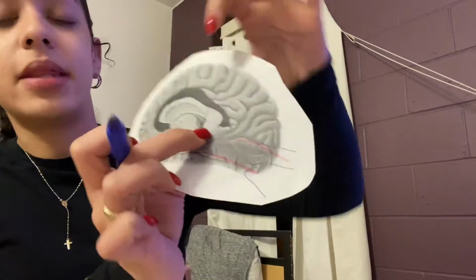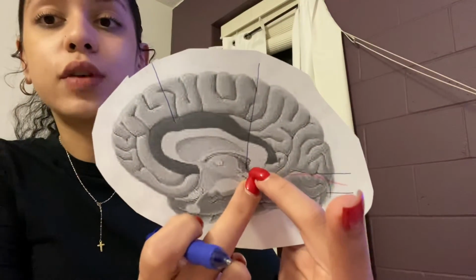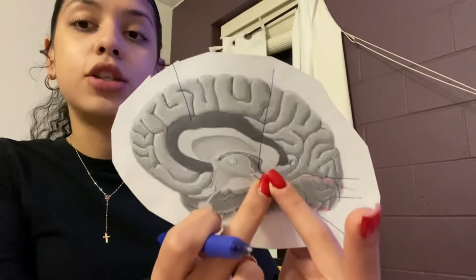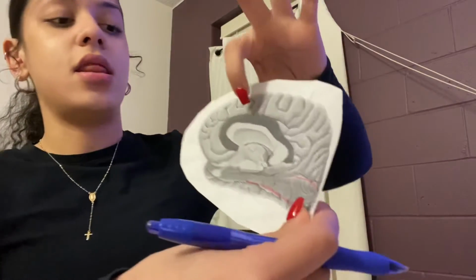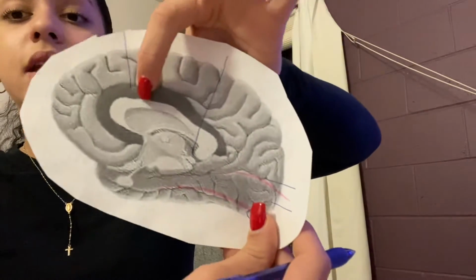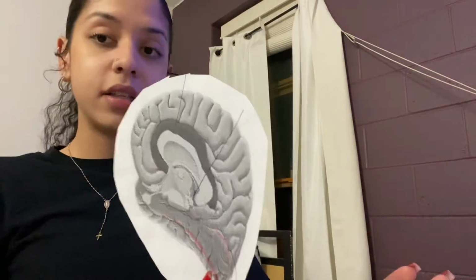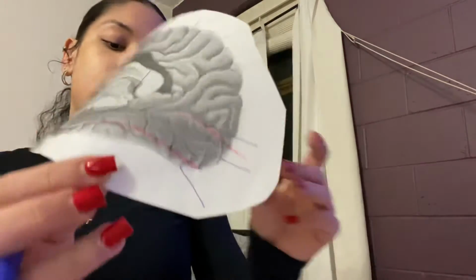And then moving on to the limbic lobe, which I'll be using the same diagram. Right here, it's going to be the parahippocampal gyrus. And your parahippocampal gyrus is going to be in charge of spatial memory. And then this part right here, that I have mine right here, that's going to be your cingulate gyrus. And your cingulate gyrus is going to be in charge of your emotions. So it's going to be emotion and behavior.